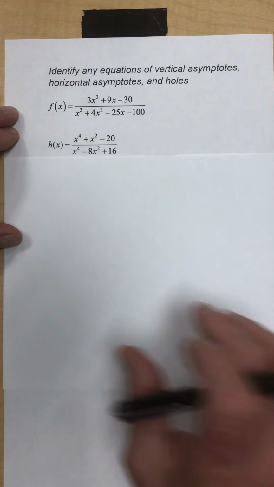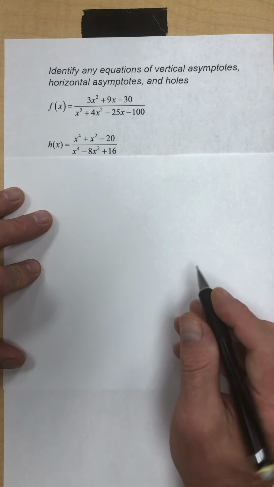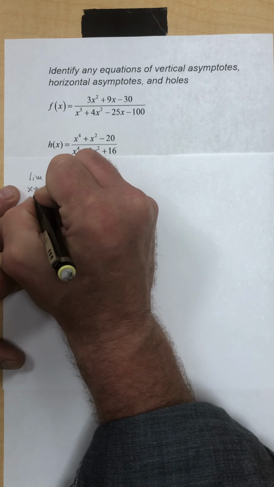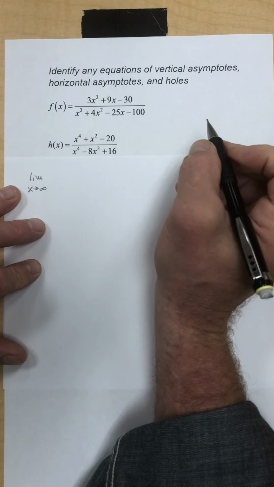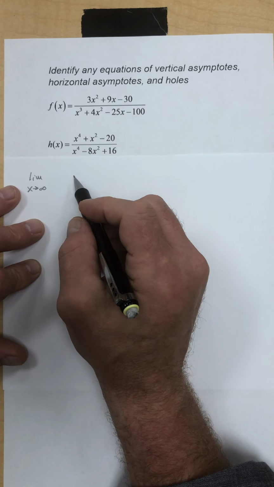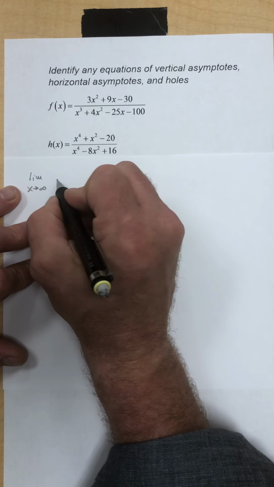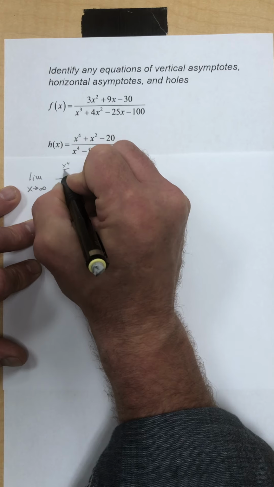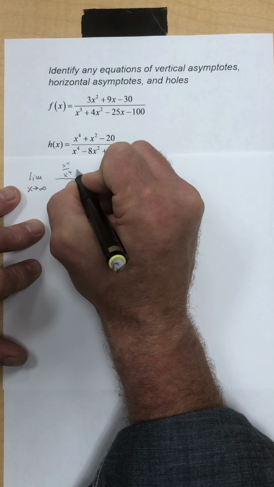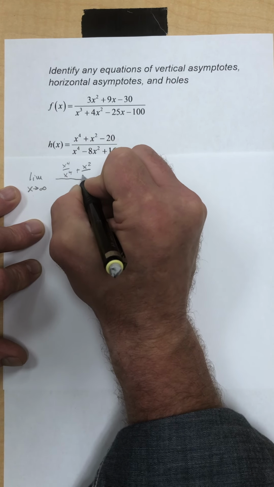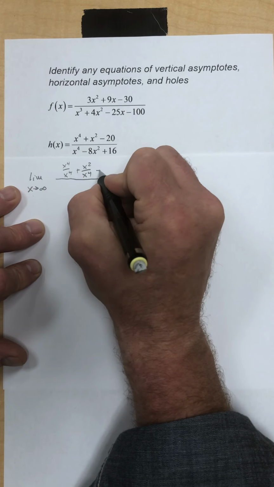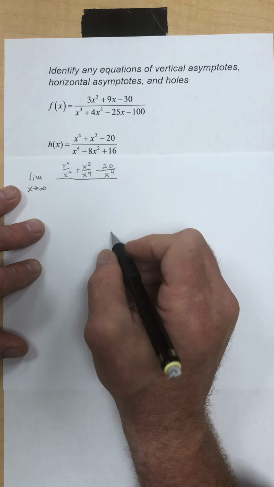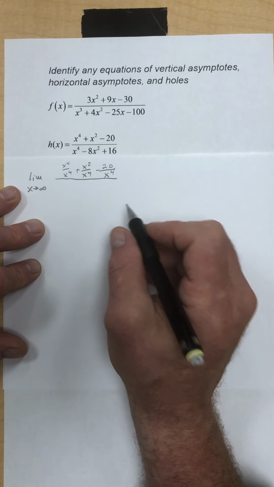Okay, so let's start again with horizontal asymptotes. I have to take the limit as x goes to infinity, and clearly the largest degree is 4, so I divide everything by x to the 4th. Up above I take the x to the 4th, divide by x to the 4th. I take the x squared and divide by x to the 4th. And then I take the negative 20 and divide by x to the 4th. That takes care of the numerator. Do the same thing to the denominator.